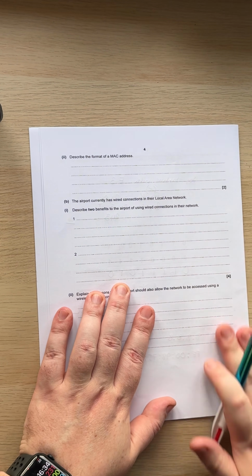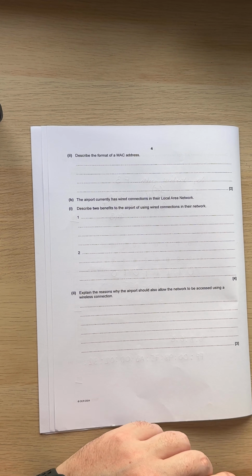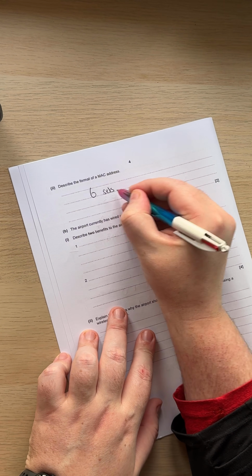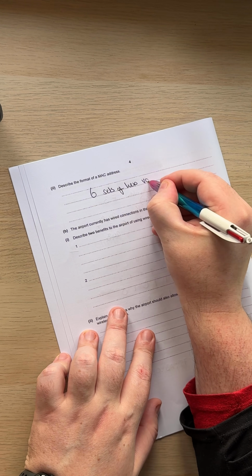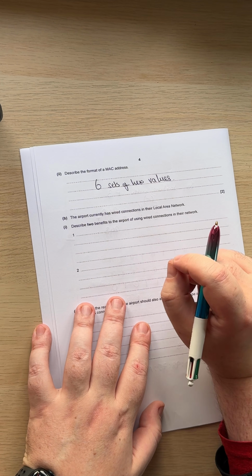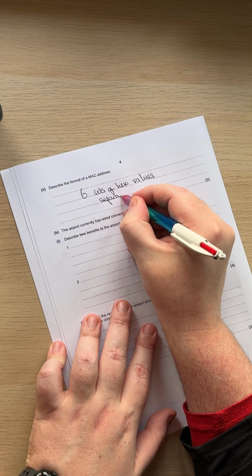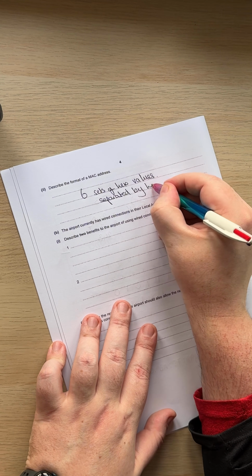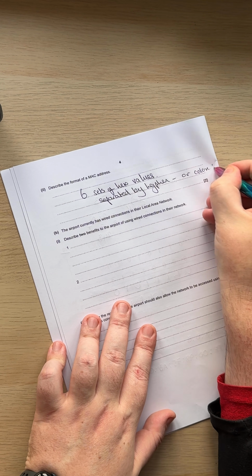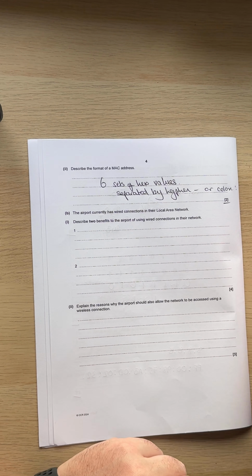Describe the format of a MAC address. Okay, this is where I made the mistake a second ago, wasn't it? Where I said about 6 sets of hexadecimal numbers. So a MAC address is 6 sets of hex values. Can also be presented in binary or denary as well, but obviously that's going to change how long it is. And these are separated by either a hyphen, like a dash, or a colon. Okay. And it's a 2-mark question, so I think that would hit both of those.